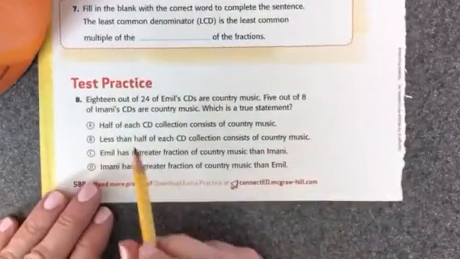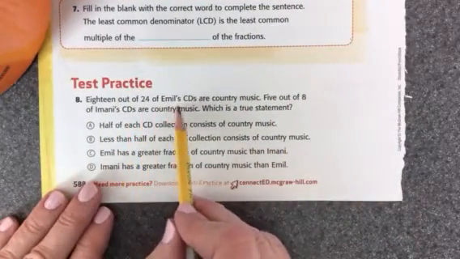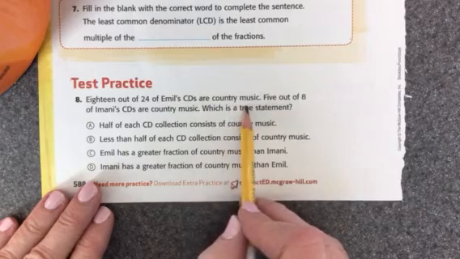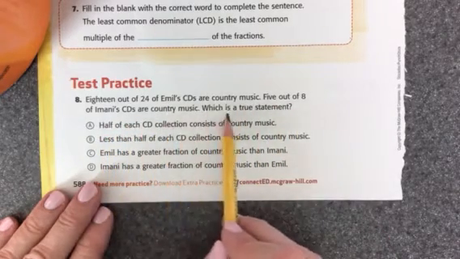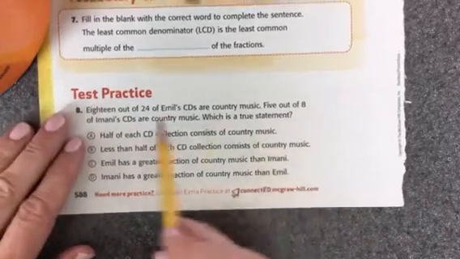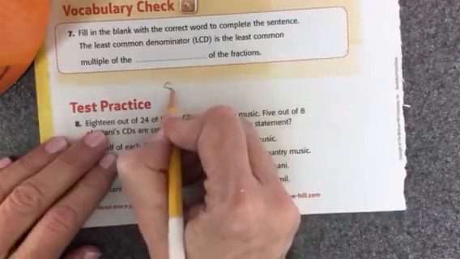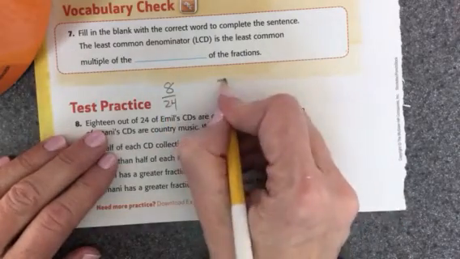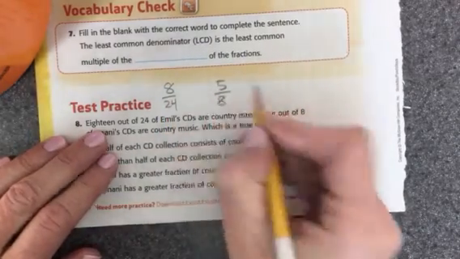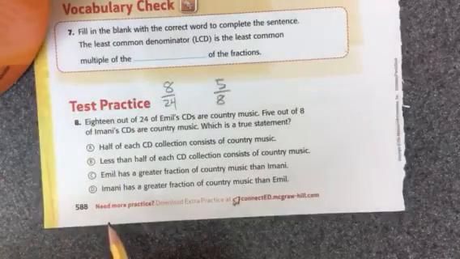All right, and test practice. 18 out of 24 of Emil's CDs are country music. 5 out of 8 of Amani's CDs are country music. Which is a true statement? Well, 18 out of 24 is going to be 18 24ths. And 5 out of 8 is going to be 5 8ths. Okay, and then you'll read your choices here.